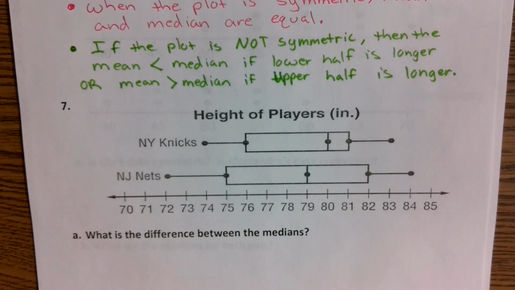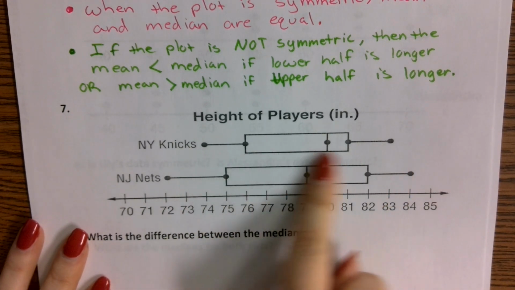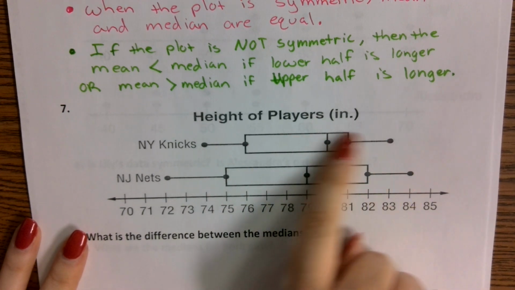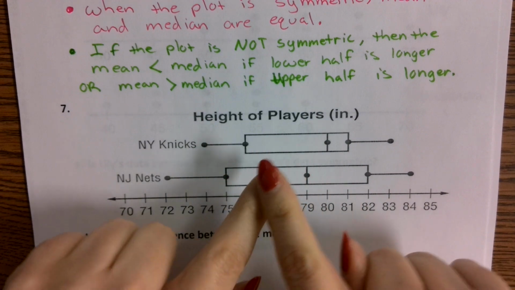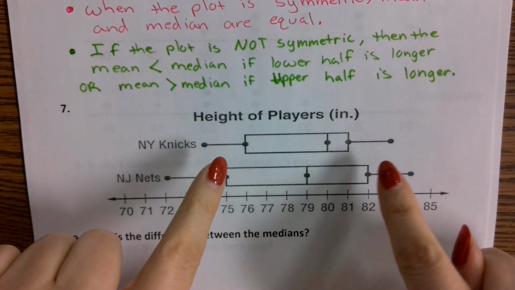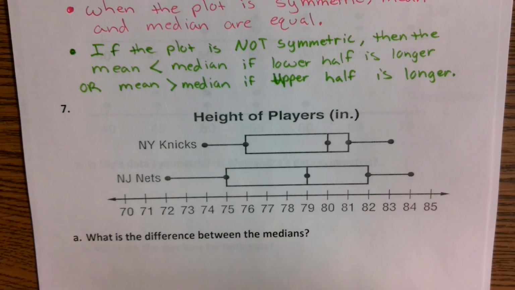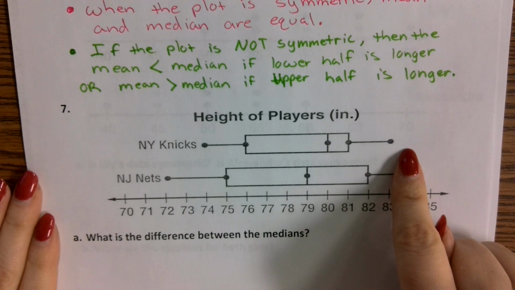So are there only 5 players on the whole entire team of the New York Knicks? No. But these are the 5 data points that we're plotting based off of the information we've got from all the players. Okay, so again, these are just representations of the overall group. This is not the only amounts that exist.